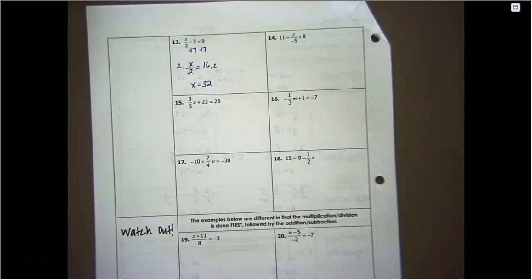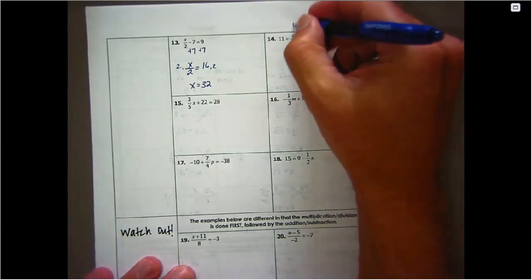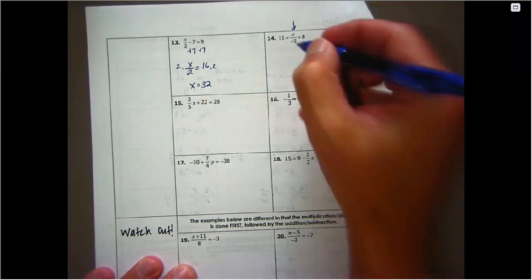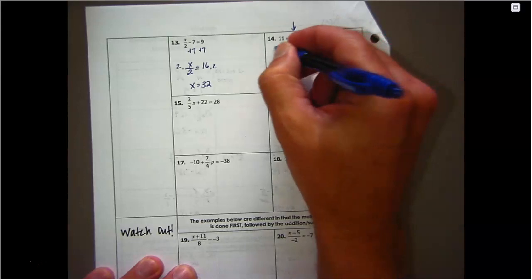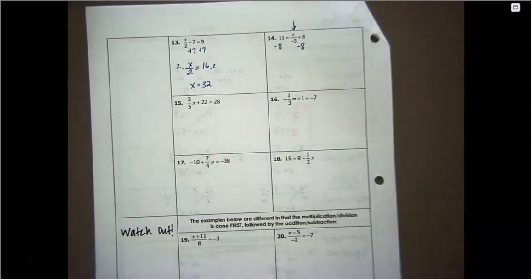Again, so we have to look at the process. The process is still the same. Okay, we're always going to look at our constants first. We have to get that constant moved to the other side, and then we have to deal with the variable. So I have to recognize that this is my variable term. I'm going to get rid of the positive 8. The opposite of positive 8 is a negative 8, and we're going to move it to the other side as a negative 8.